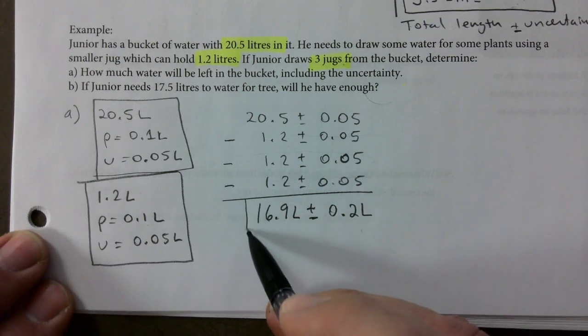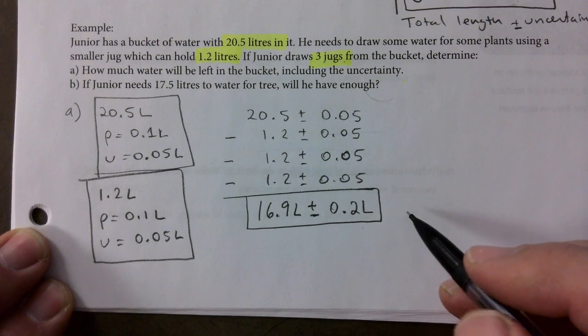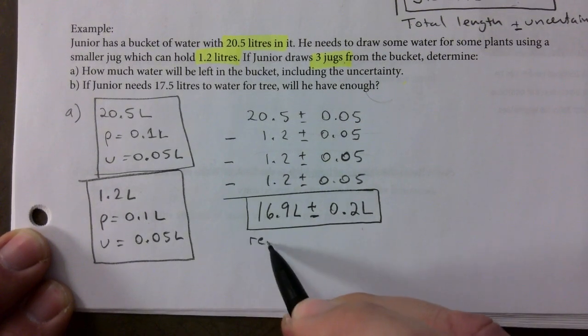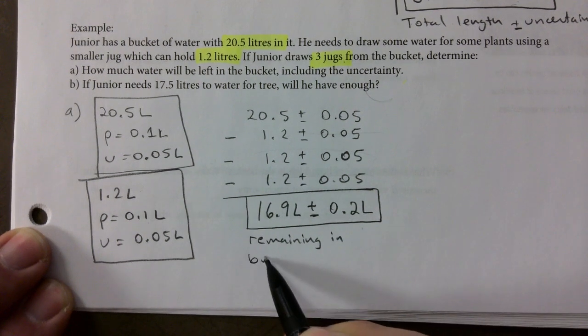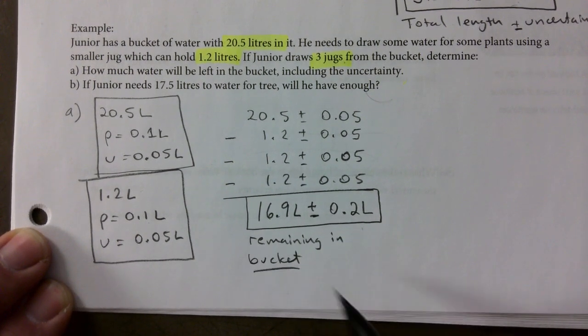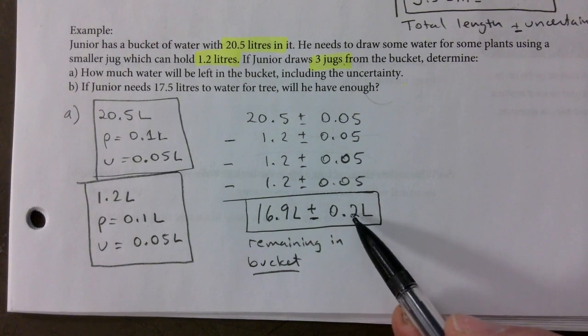This is the combined uncertainty, this is how much would be remaining in the bucket. So there could be a little bit more or a little bit less.